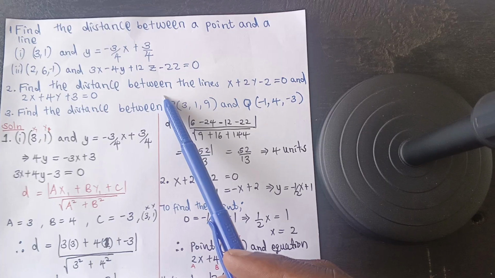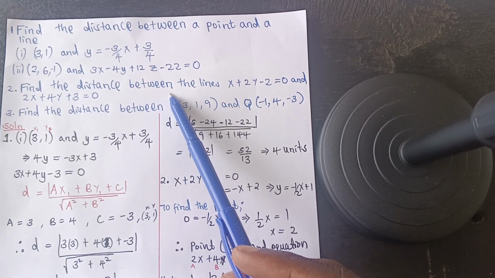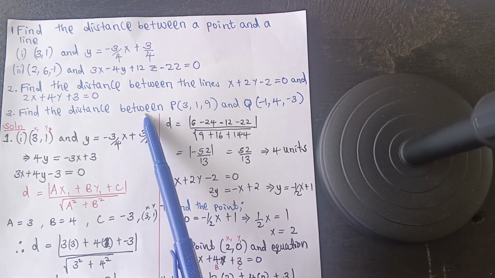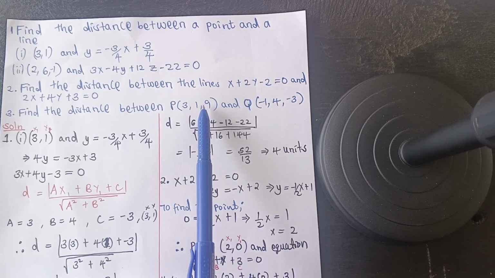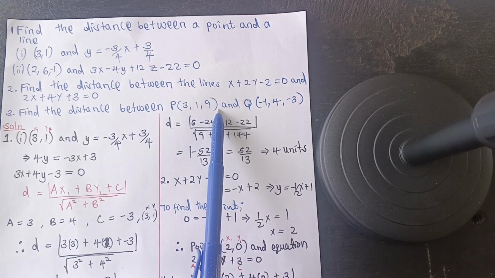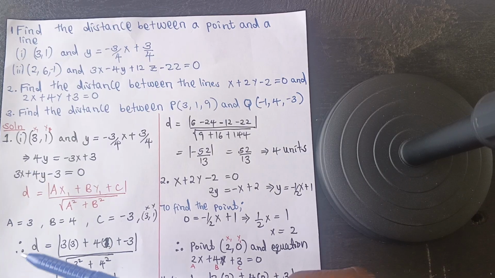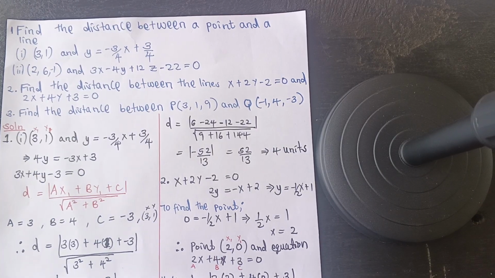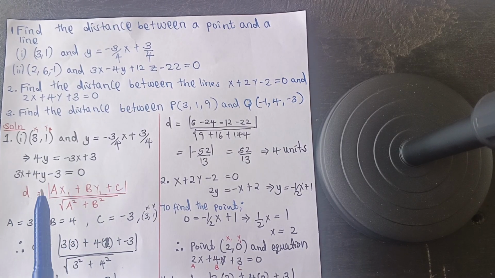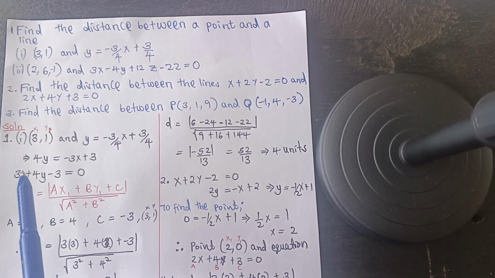In equation 2, we are given the lines, but we are asked to find the distance. And in equation 3, we are given the points 3, 1 and 9 as points P and Q, and then we are asked to find the distance. So let's start by solving number 1, Roman 2.